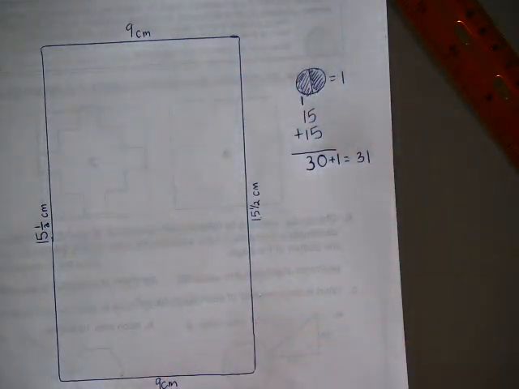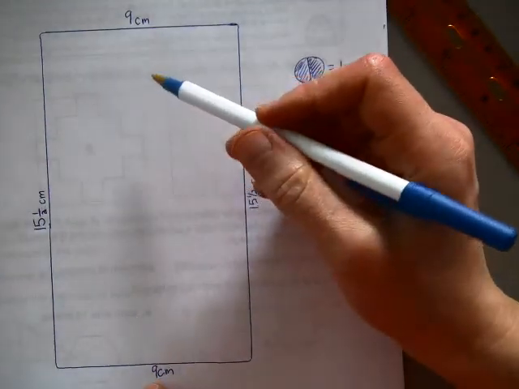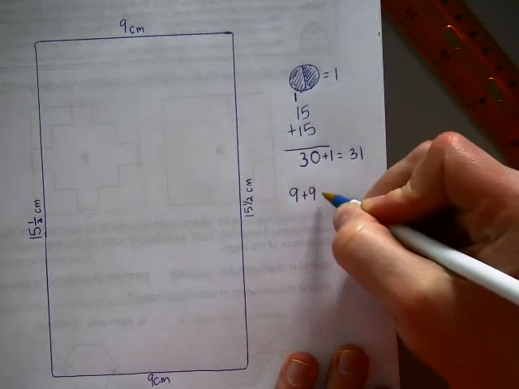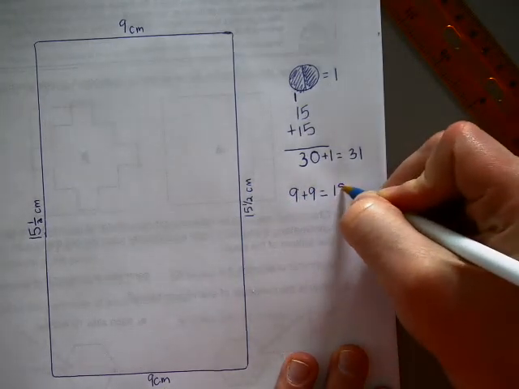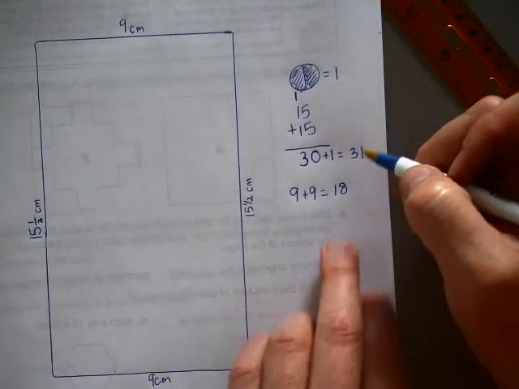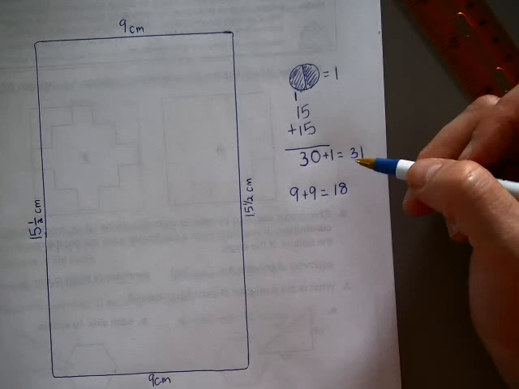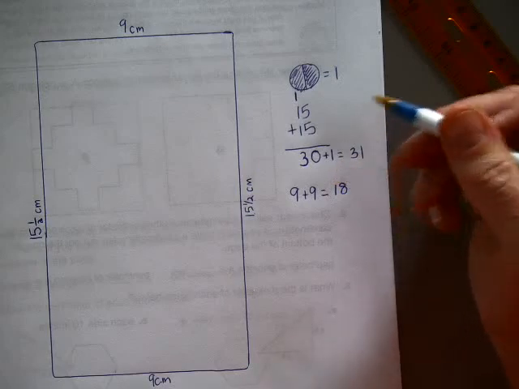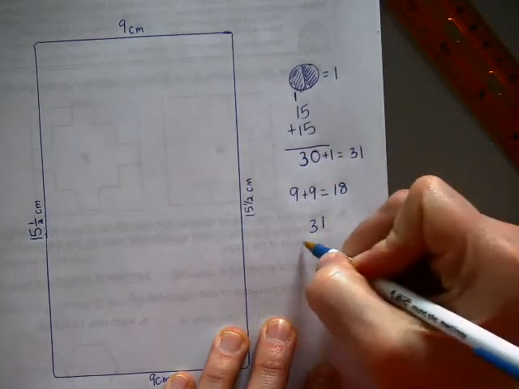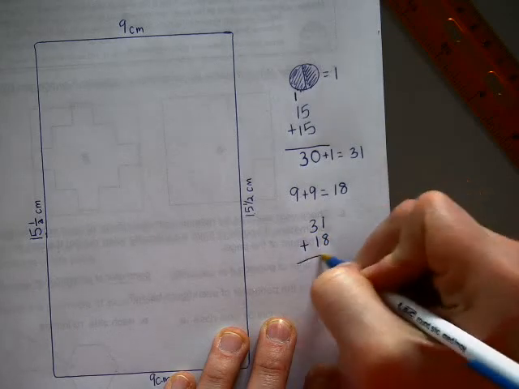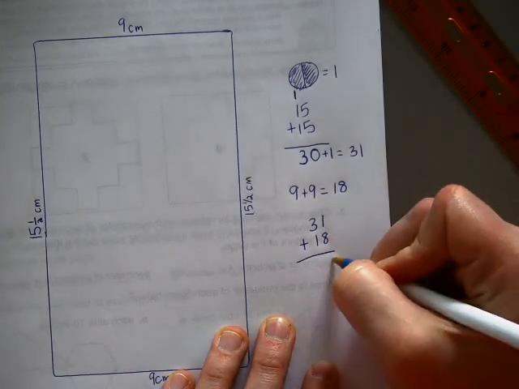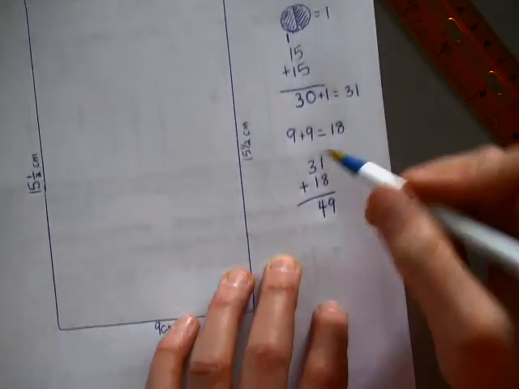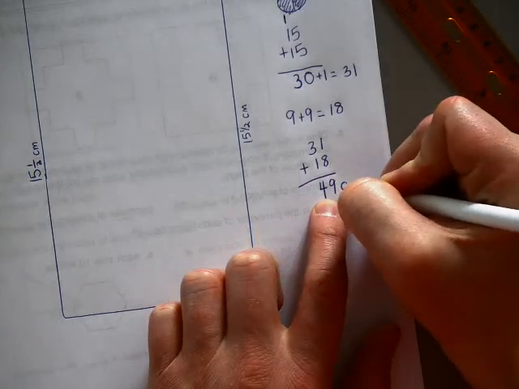And then my 2 shorter sides are 9. They're both 9. And again, I like to add the same numbers together. That's easier for me. So I'm going to say 9 plus 9. I know that equals 18. Okay, and lots of you probably know that equals 18 too. So now I have to add 18 plus 31. And I'm going to get 31 plus 18 equals 1 plus 8 is 9, 3 plus 1 is 4. I'm going to get 49. So my perimeter would be 49 centimeters.